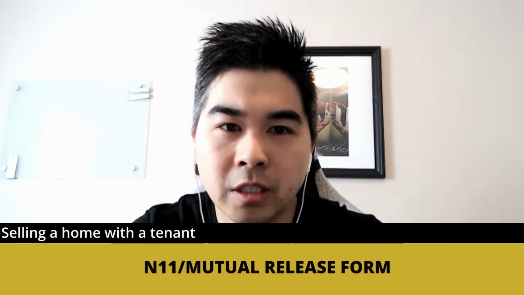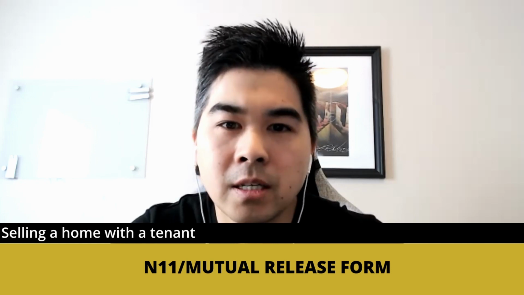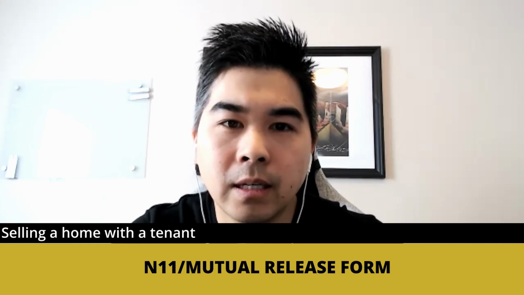So the first form, if the tenant has been in there, and it doesn't really matter what length, is a mutual release form. And this is the N11. This is where the landlord and the tenant agree to a move out date. And this date could be within 10 days, it could be within 3 to 4 months. So this is an agreeable date that both the landlord and the tenant agree that the tenant will move out. No extra compensation is needed, but there can be compensation as well. So that's going to be another point to discuss with the tenant.